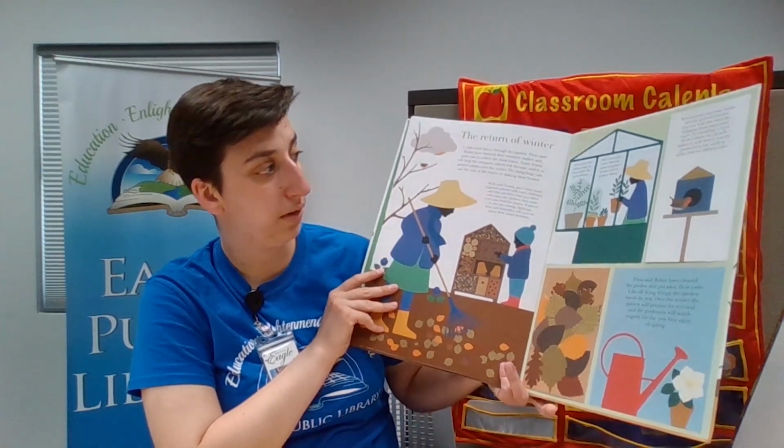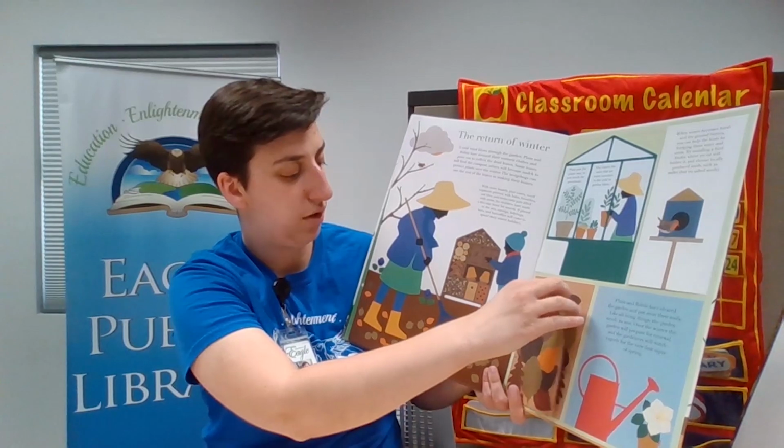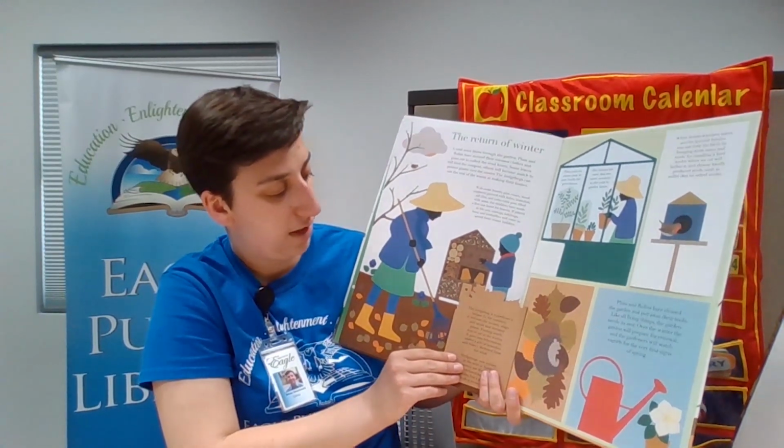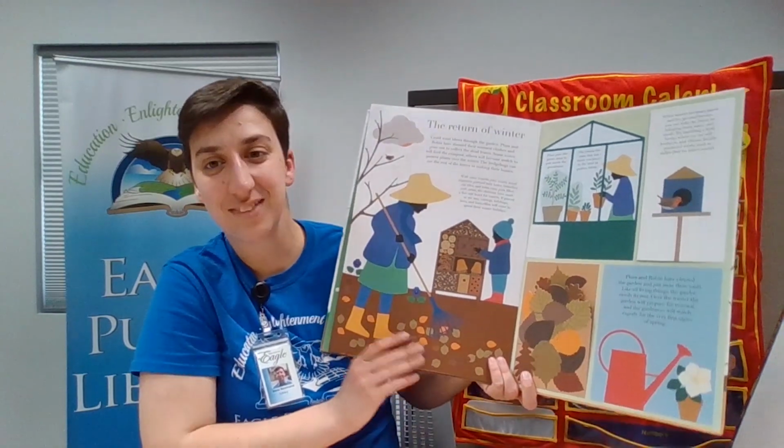That's pretty awesome. And there's so many other things you can do in the garden in wintertime. Look at this. It's a hedgehog hiding in the leaves. It's so cute. That is in the garden.